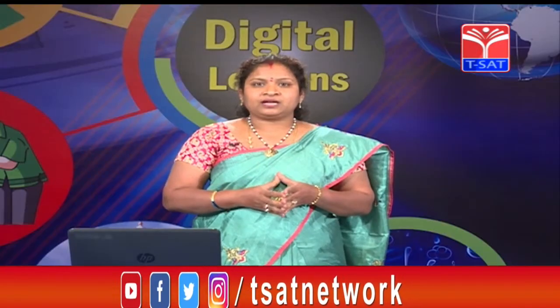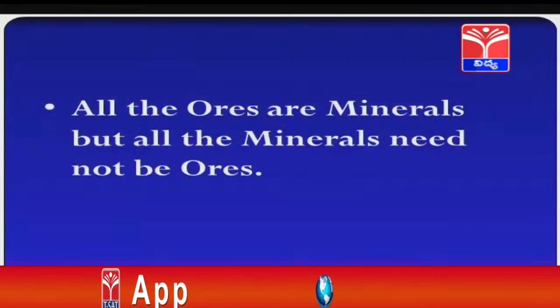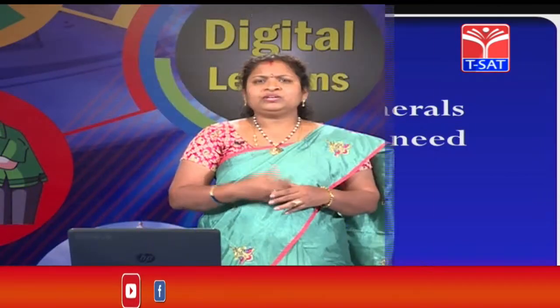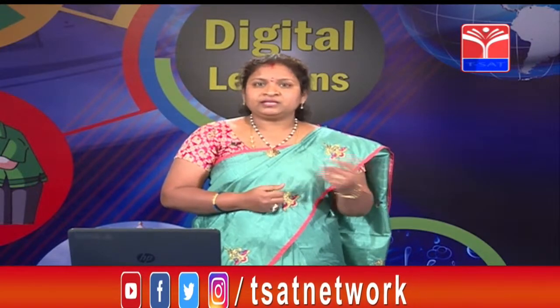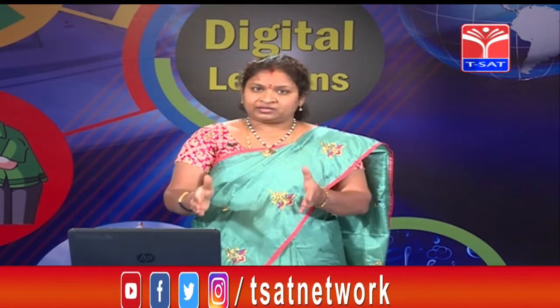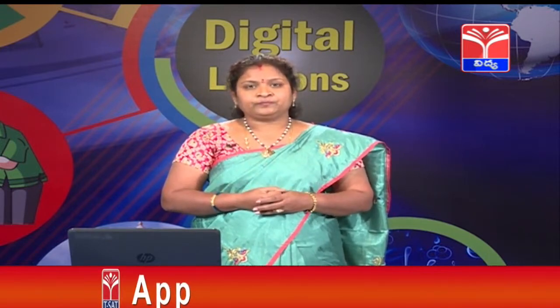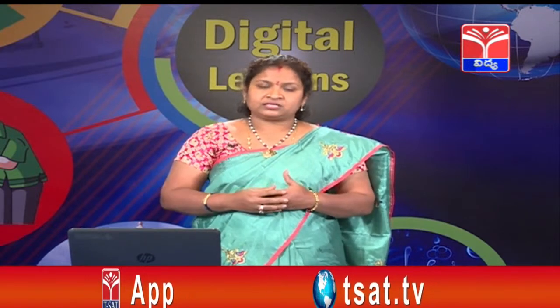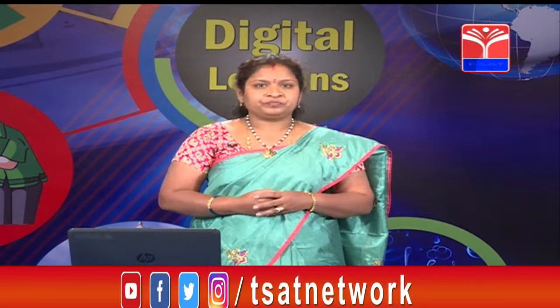So, what did you understand now? All the ores are minerals. All the ores are nothing but minerals, but all the minerals need not be ores. That means you need not extract metals profitably from the minerals. So, ores are the minerals from which you can extract the metals profitably. So, all the ores are minerals, but all minerals need not be ores. You need not extract all the metals from their respective minerals.